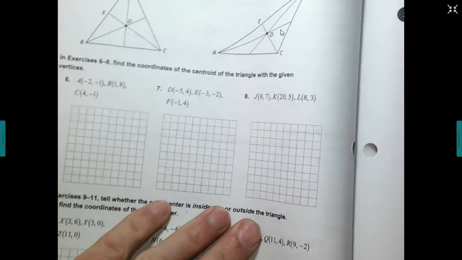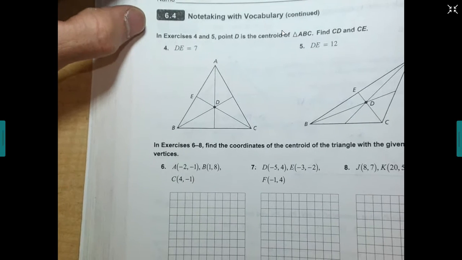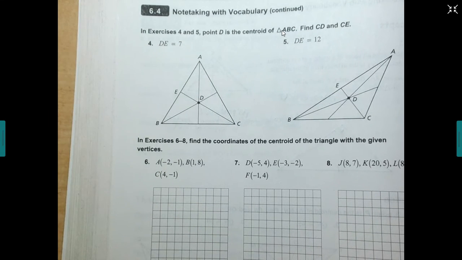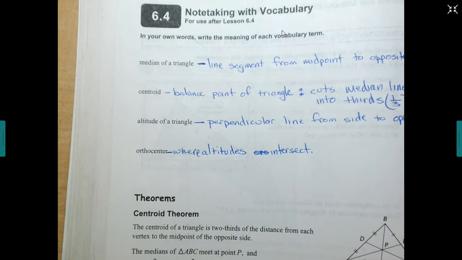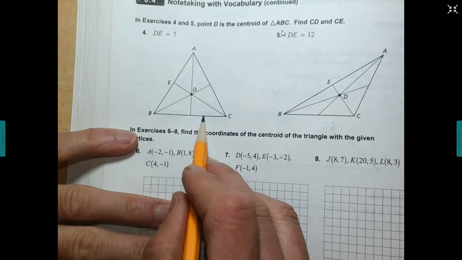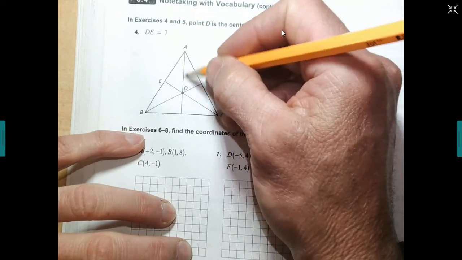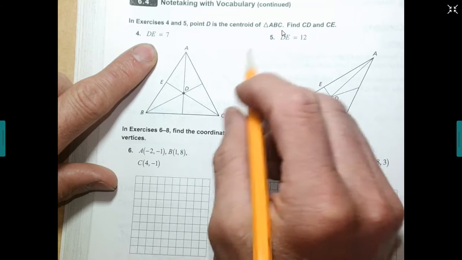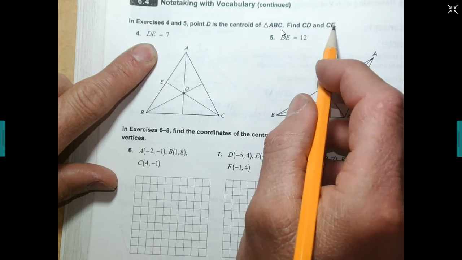Now, check out number 4. Here we have a centroid. Interesting. That's what we were just dealing with, centroids. So we know that this is cut in half and that these are cut into thirds. So DE, find CD and CE.